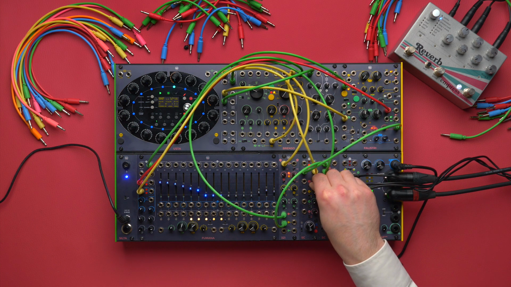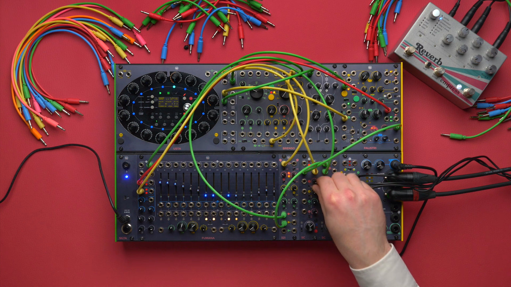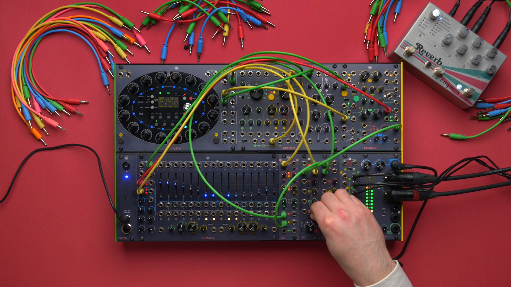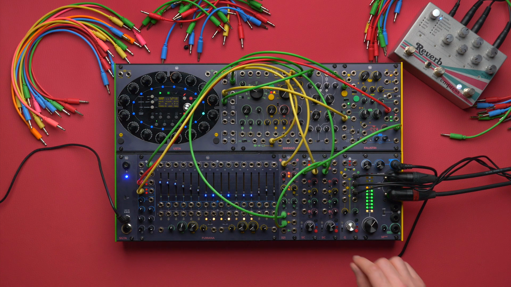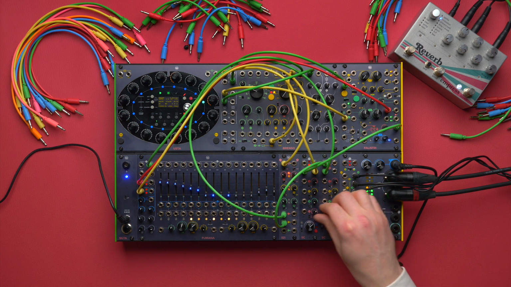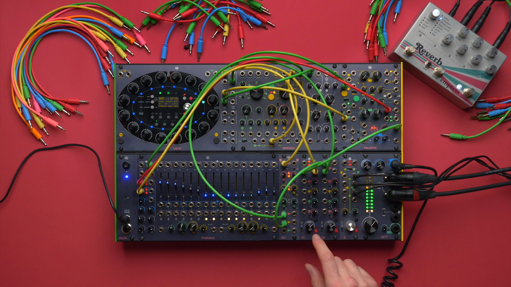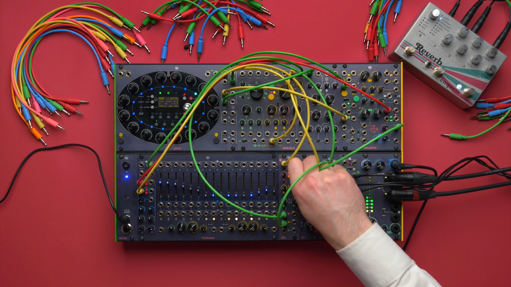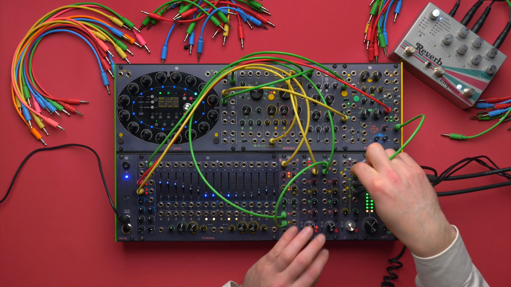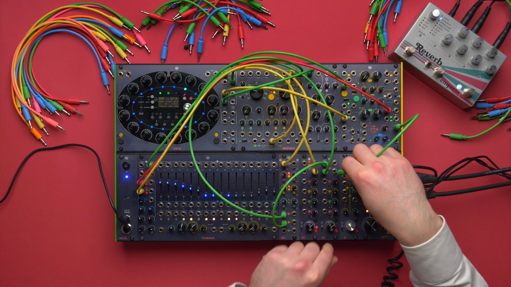Perhaps saturate the channel. I kinda miss this routed to the reverb, so I'm gonna try to patch this one here.